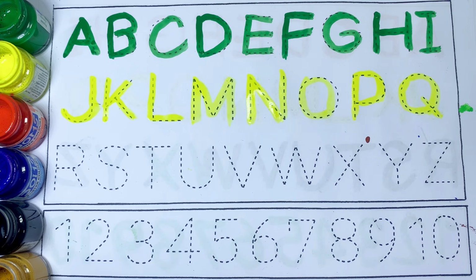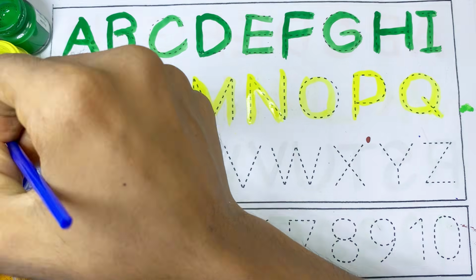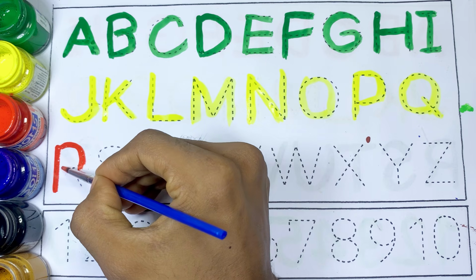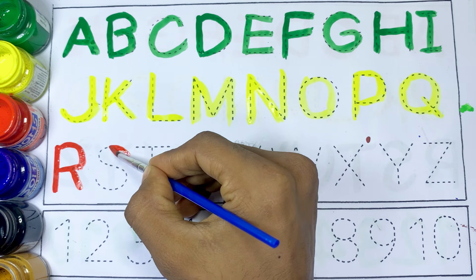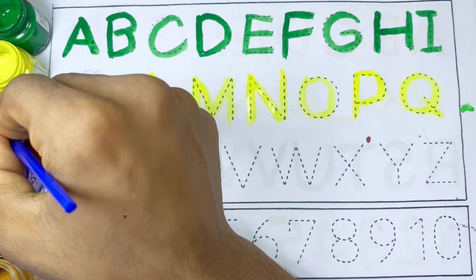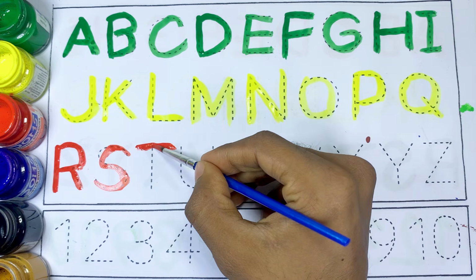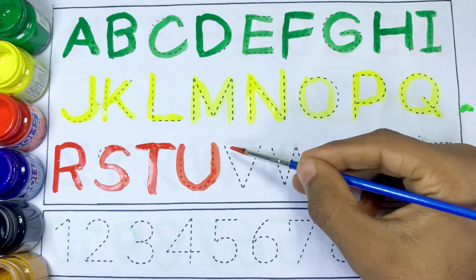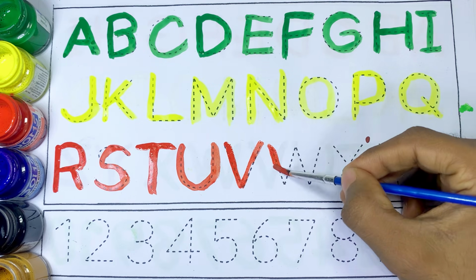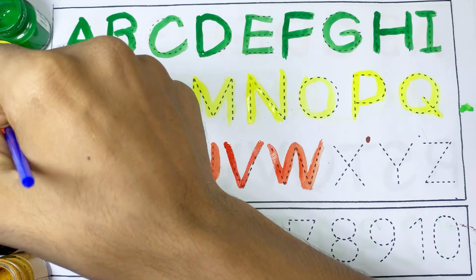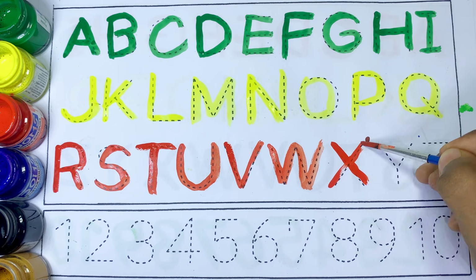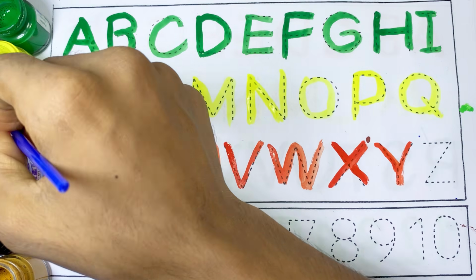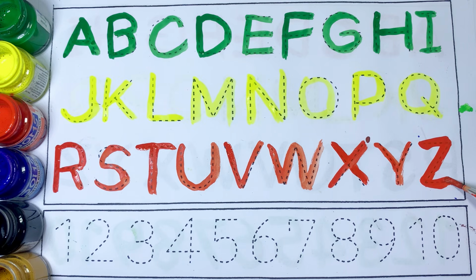Kids, now you draw R and use red color. R for rose, S for sun, T for teacher, U for umbrella, V for vine, W for whale, X for xylophone, Y for yo-yo, and Z for zebra.